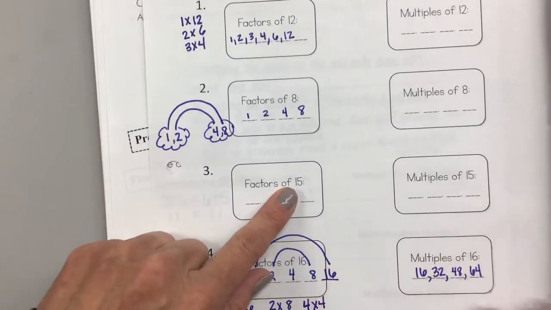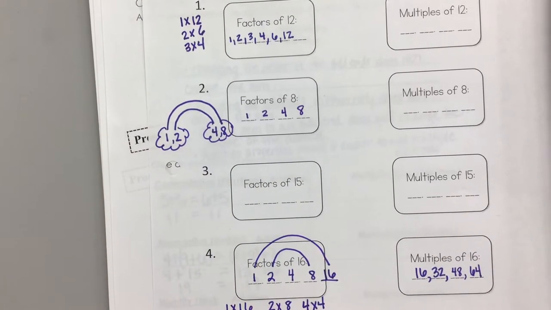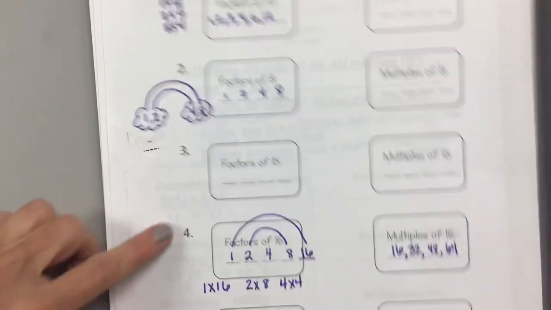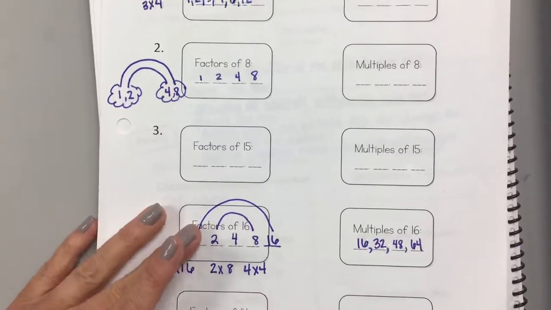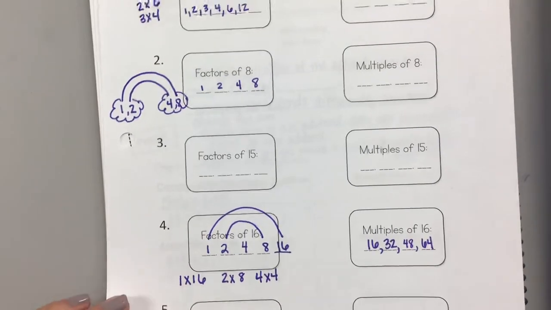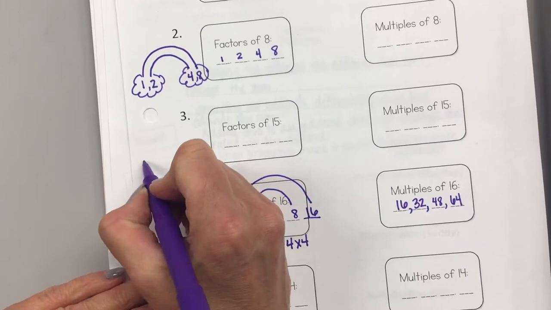Okay, let's do 15. Okay, I have asked you multiple times to stop talking. If I were walking around and everyone had this right, I would not be taking the time to go over it.